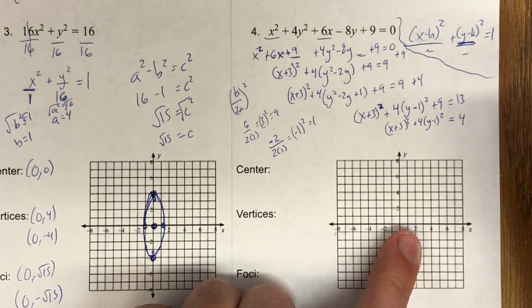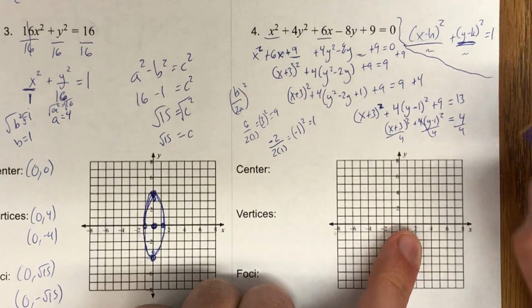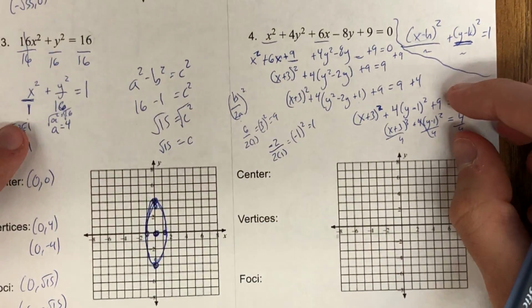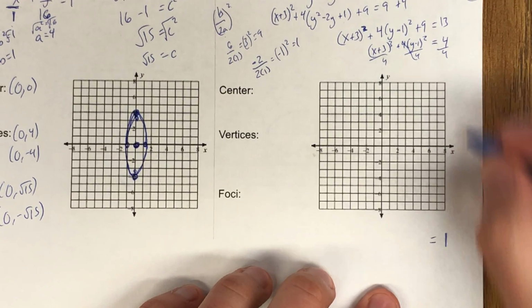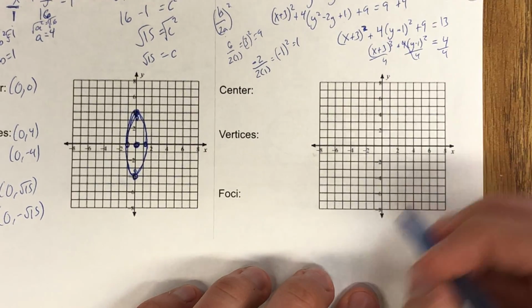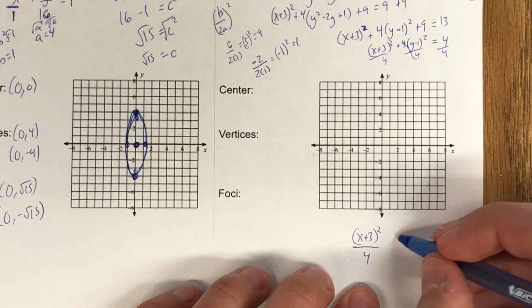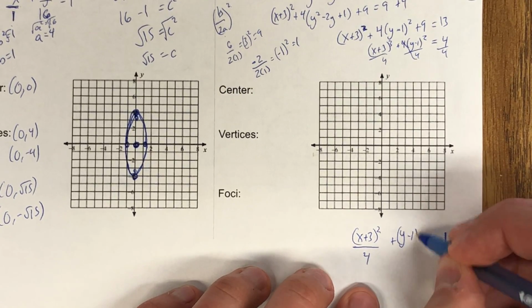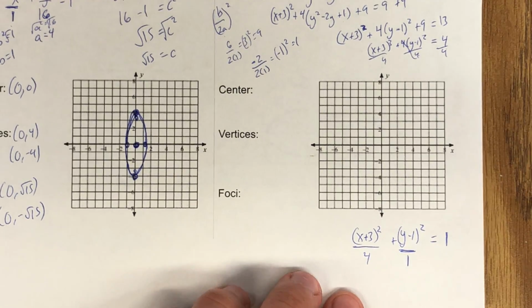Divide both sides by 4, divide everything by 4 rather, so that we have 1 by itself on the right. And I'm running out of space, so I'm going to write my final equation down here. So on the right side, we get 4 over 4 is 1. Here we have (x plus 3) squared over 4, and here we have (y minus 1) squared. Those 4's cancel, so we're just over 1. And there we have it.